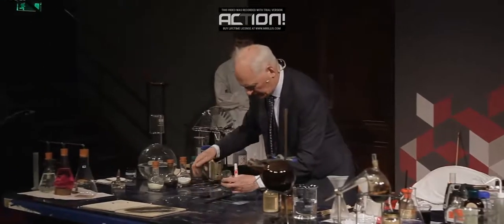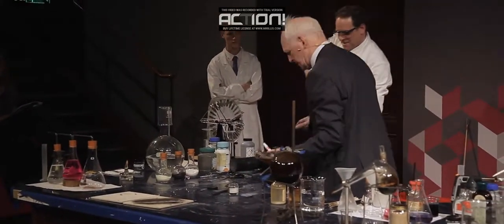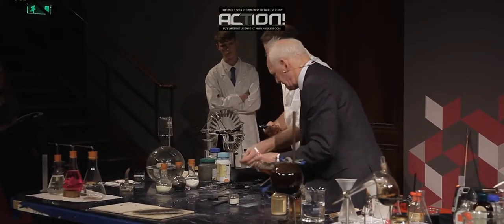I have smaller containers, and we've got a small spatula with a small end on. That's the one. Thank you so much indeed.